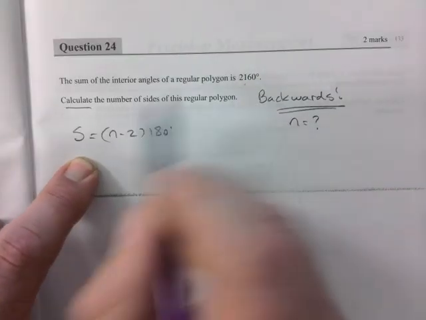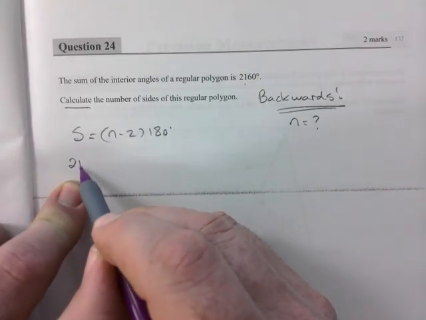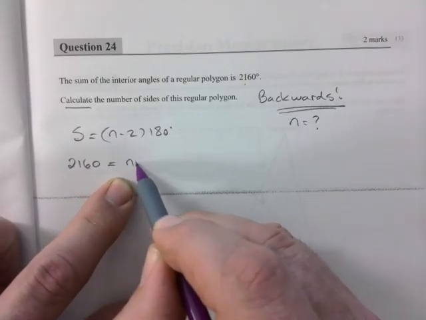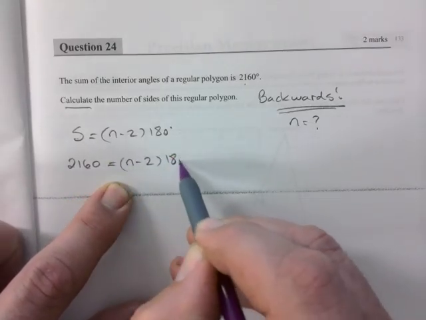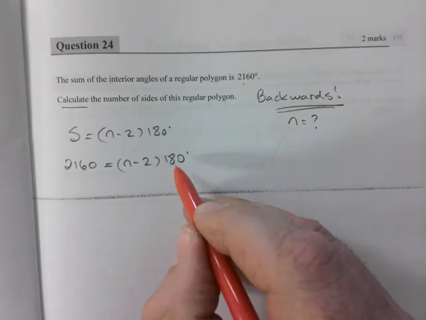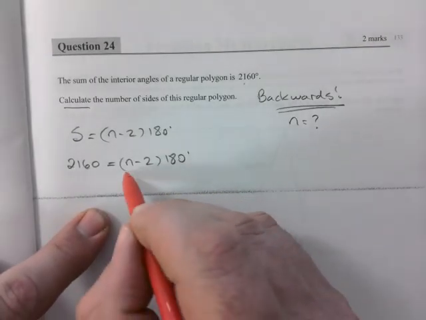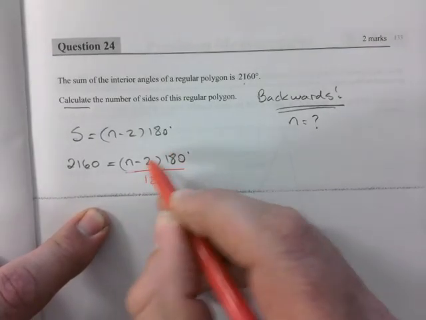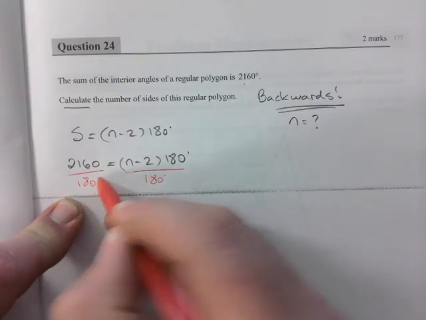You know the sum. You know s. It's 2160. And that leaves you with this. What do you do at this point? There is the easy way or the hard way. The easy way is just divide both sides by 180. You could distribute, but I would not recommend that.